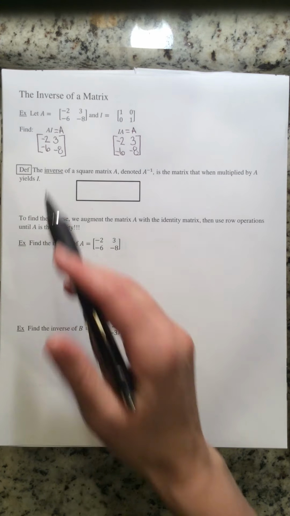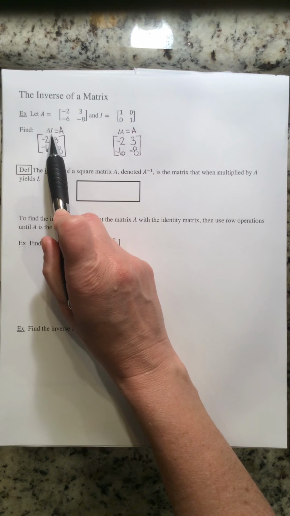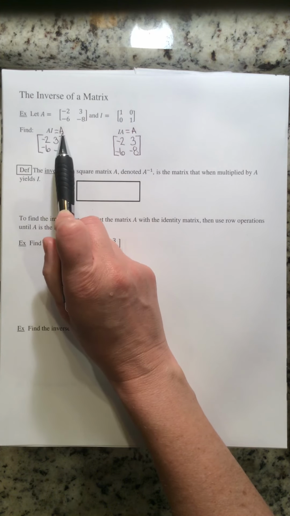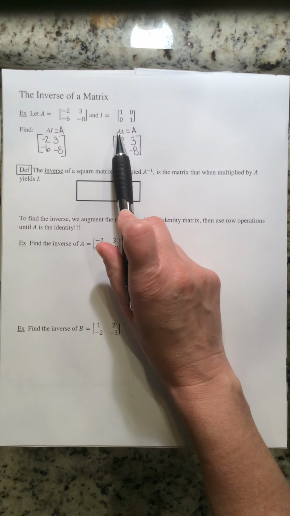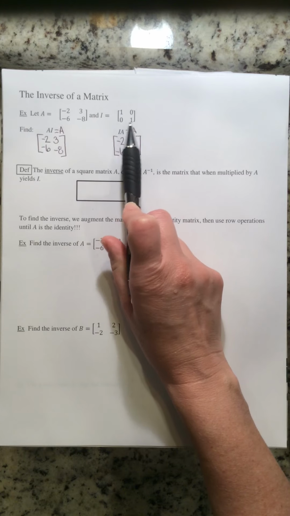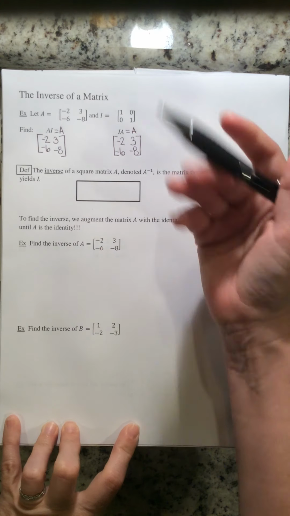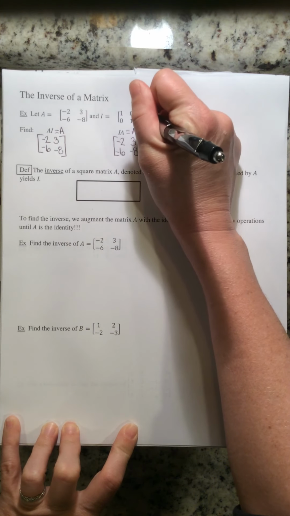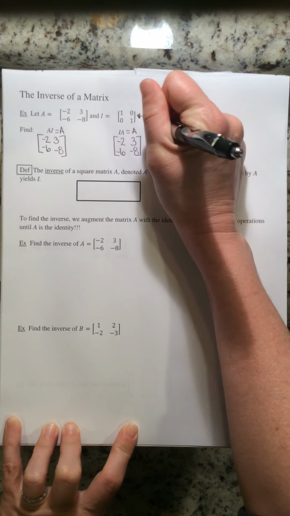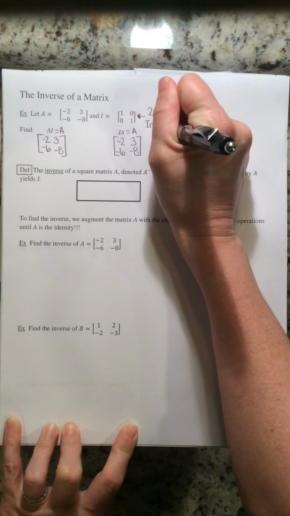For that reason, because when we multiply by I, the identity doesn't change. See, we start with A, we multiply by I, we still have A. Or if we have I and we multiply by A, we still have A. This I that you see right here is what we call the identity matrix, and this one happens to be the 2 by 2 identity matrix.